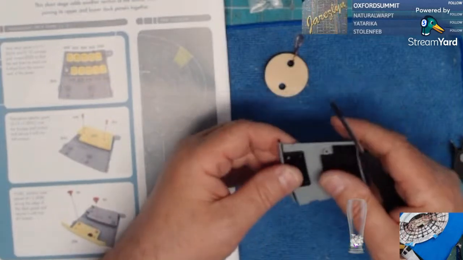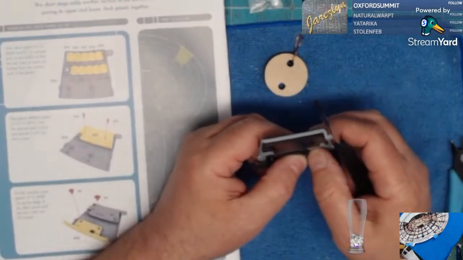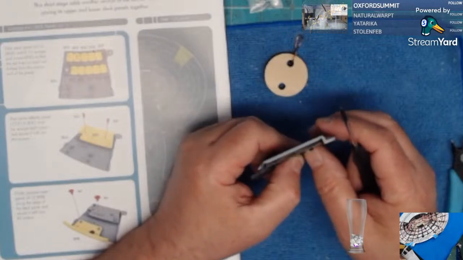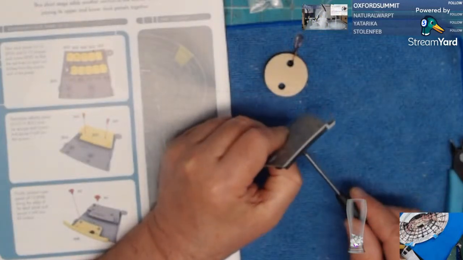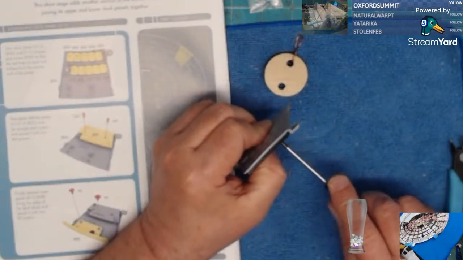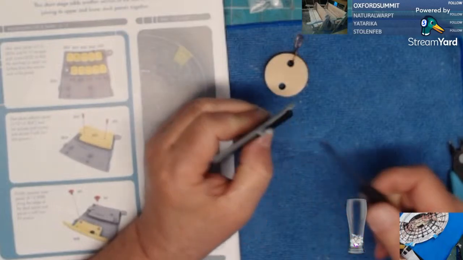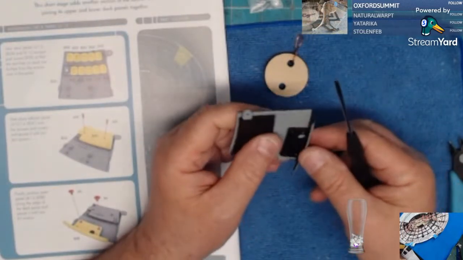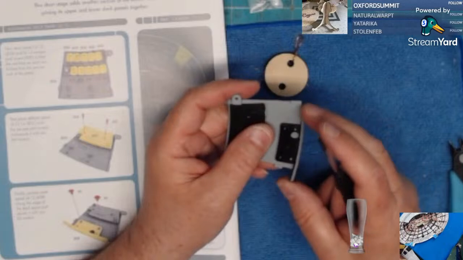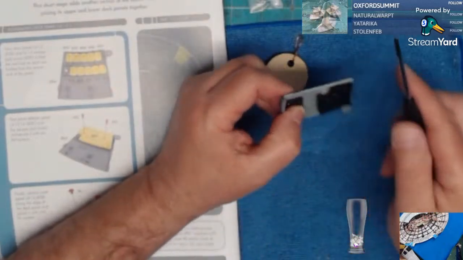In Discovery? Was it in Discovery? No, it wasn't in Discovery. It was in Picard. See, still loose. What class was the Titan?